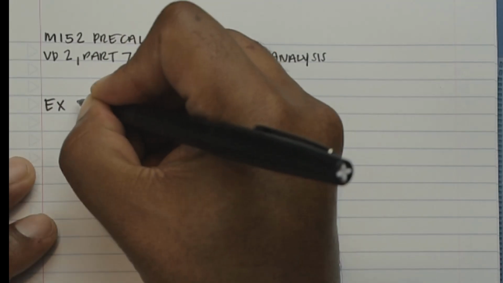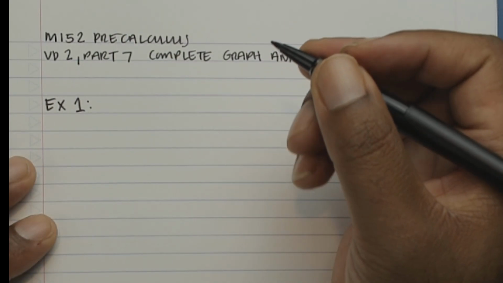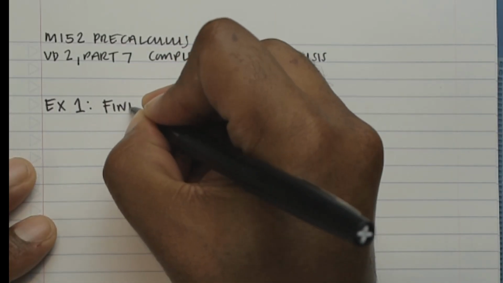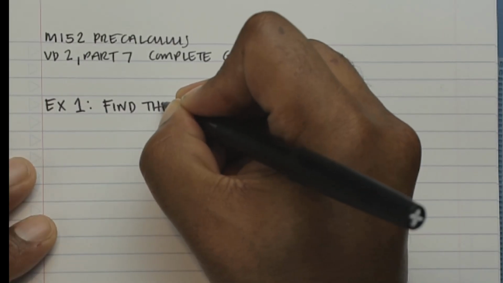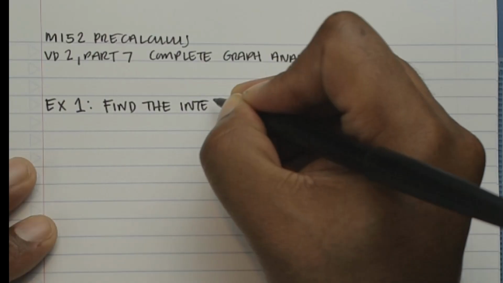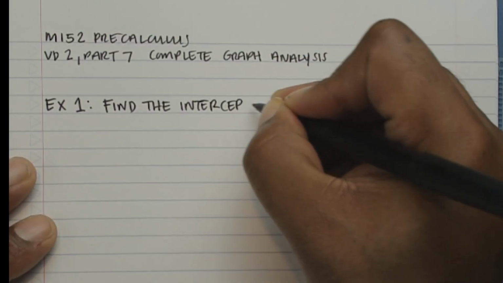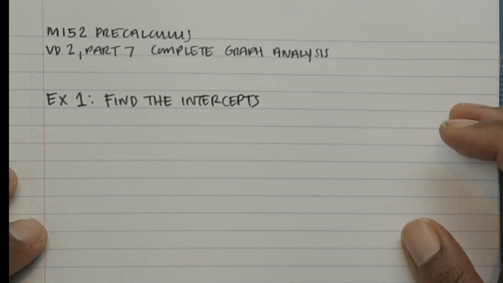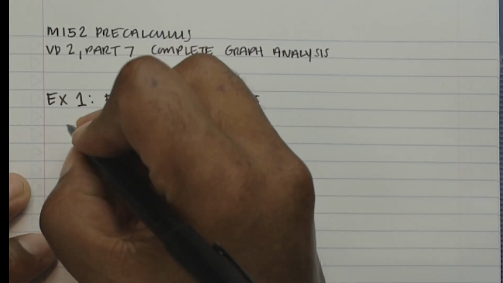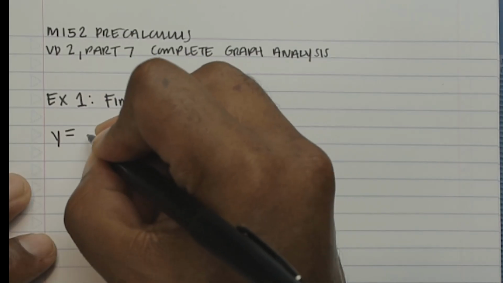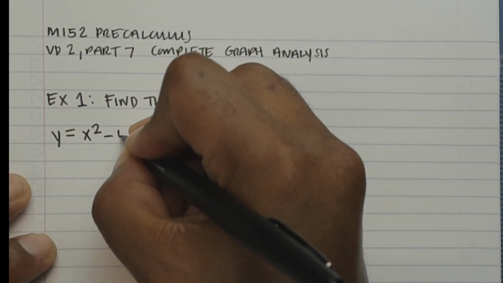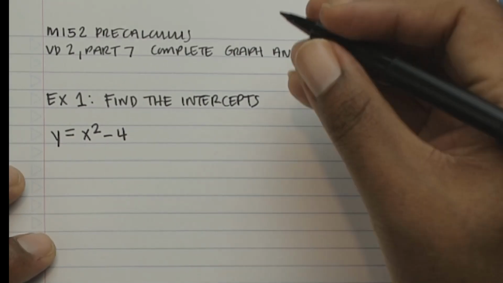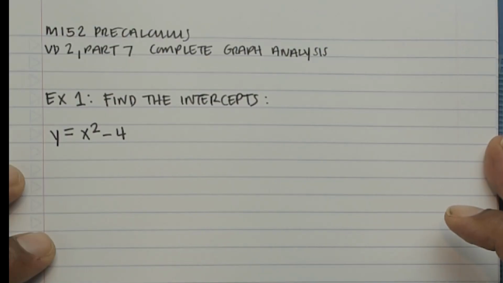So the first example I want to look at is find the intercepts. We want to find the x-intercepts and y-intercepts of the equation y equals x squared minus 4. So find the intercepts for this particular equation.